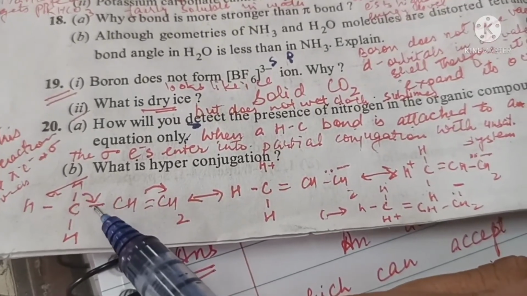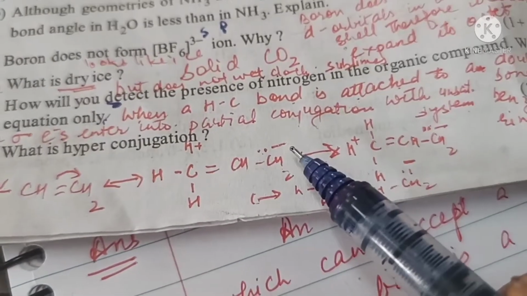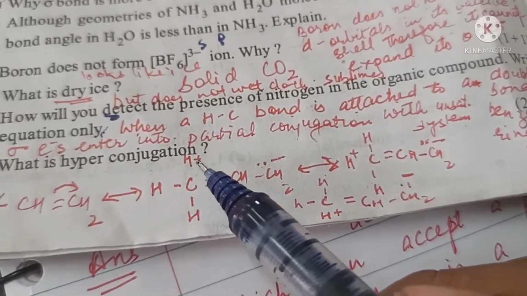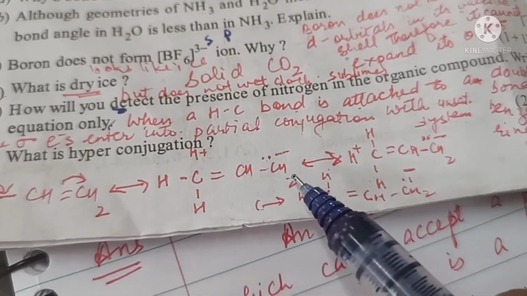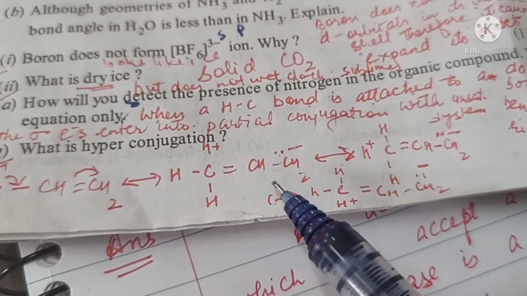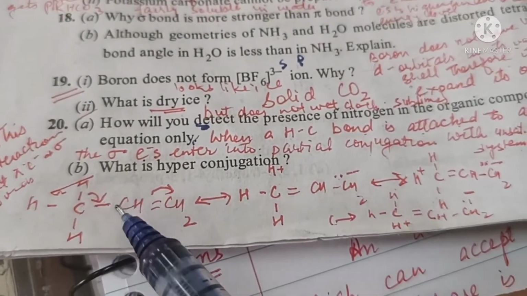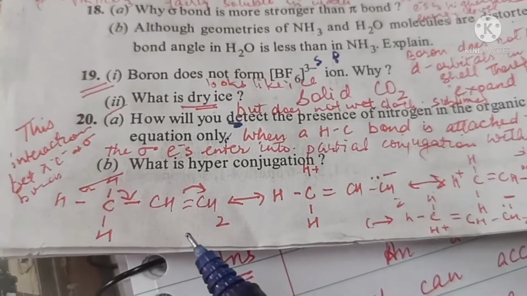These electrons will move here to form a double bond, and these will move away to form a negative charge. So there is no bond left between hydrogen and carbon, and the structure formed is called hyperconjugated structure. This process, the interaction of sigma electrons with conjugation, is called hyperconjugation.